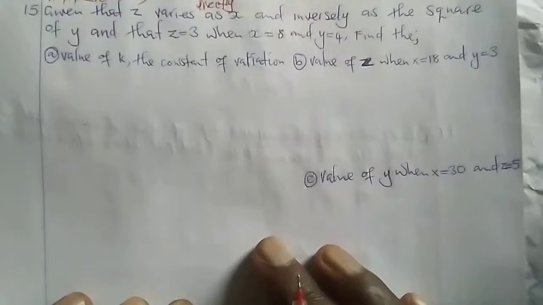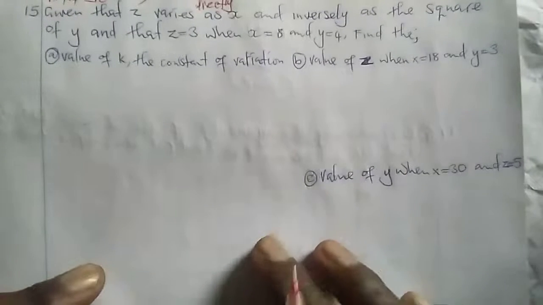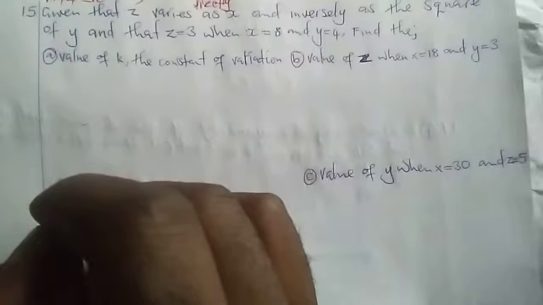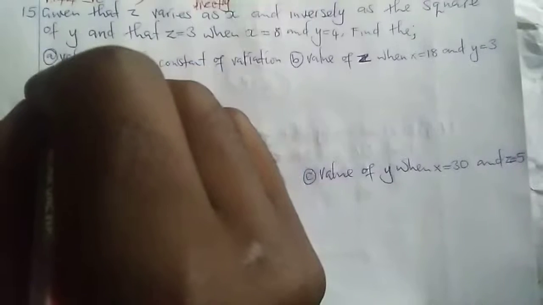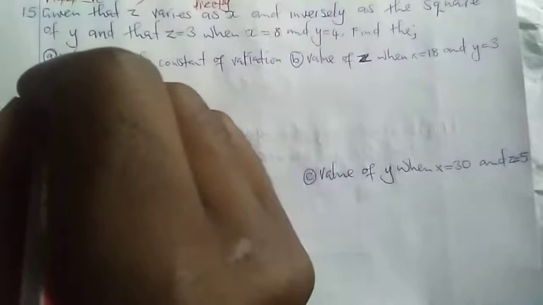Okay, so we focus on part a. We are told that, given that z, first we come up with a formula.